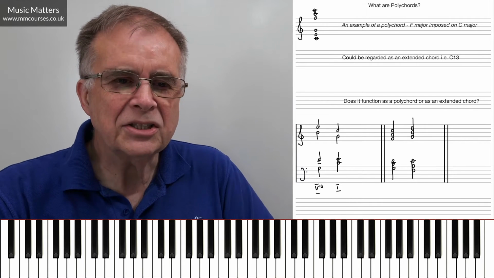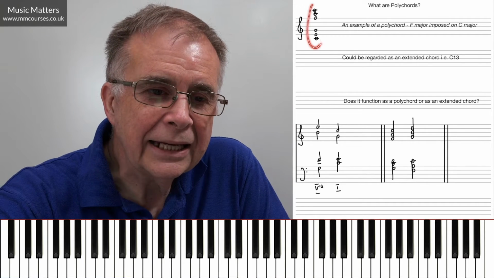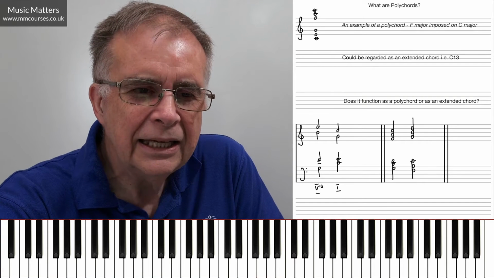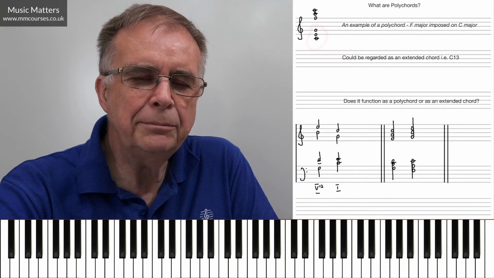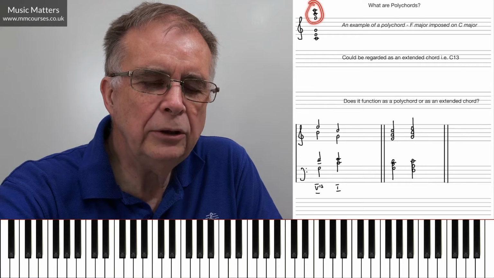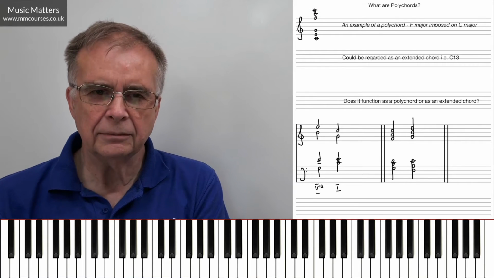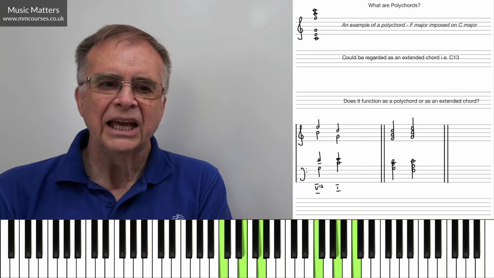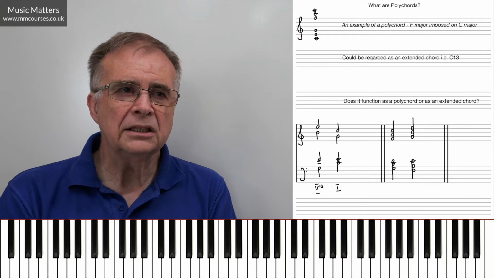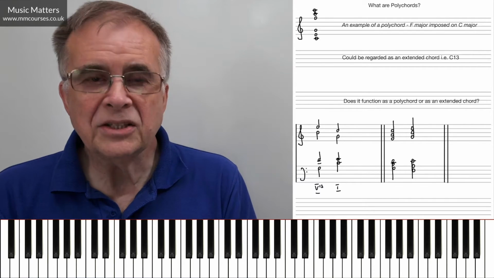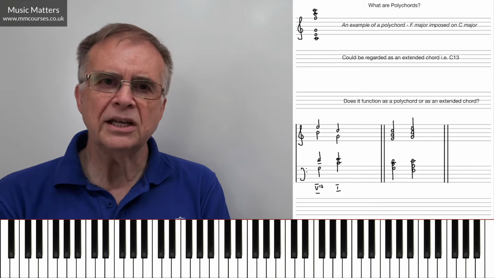So let's just start with looking at and hearing a polychord. Now, what I've done here is I've got a chord of C major and I've imposed a chord of F major on it. Now, what does that sound like? Now, some people will listen to that and think, well, that just sounds like a dissonant pile of so I'm not going there. Other people will think, oh, that sounds pretty cool.